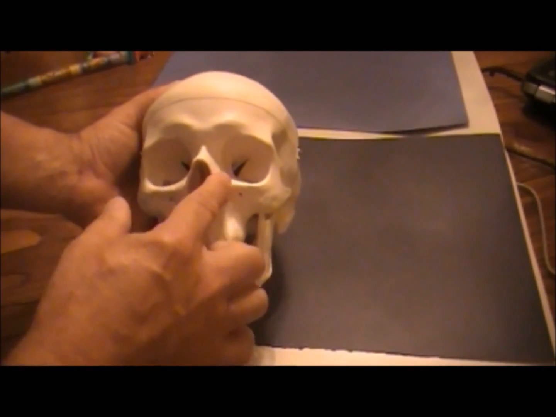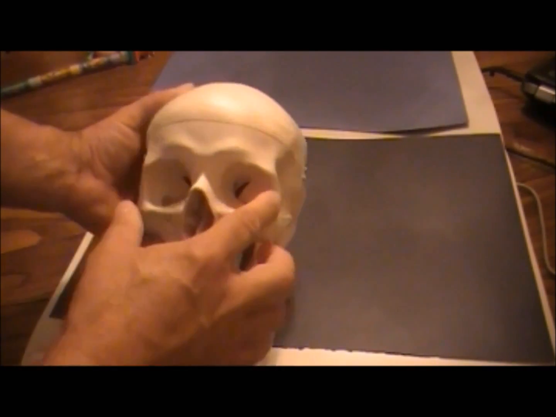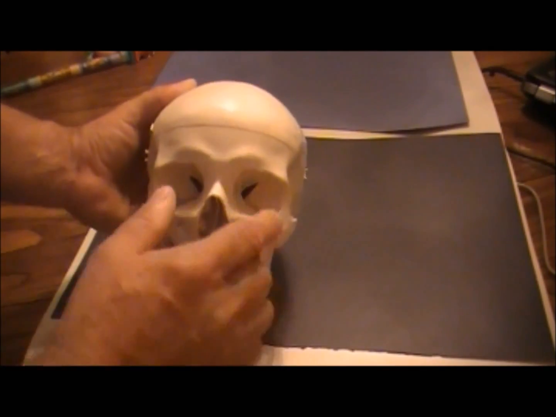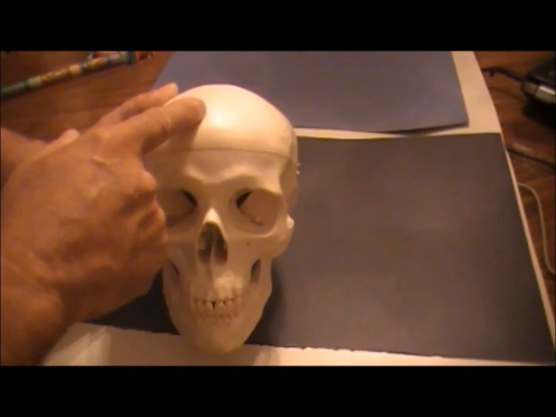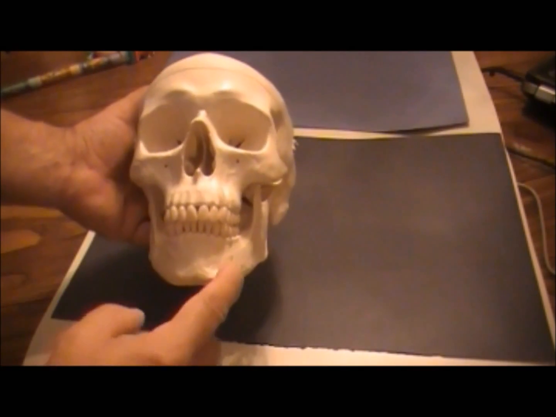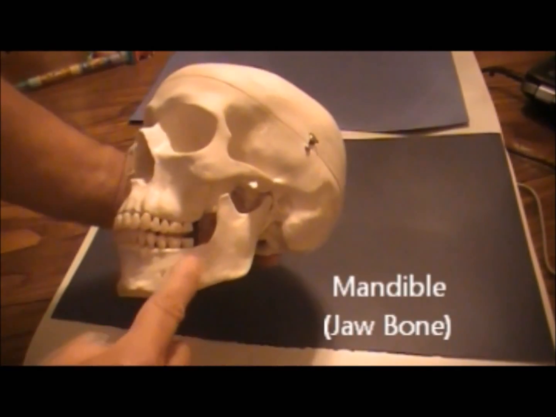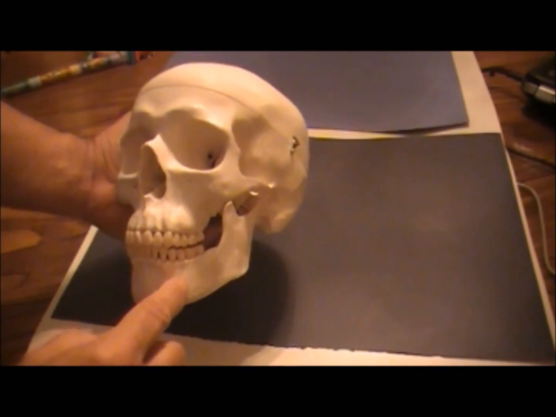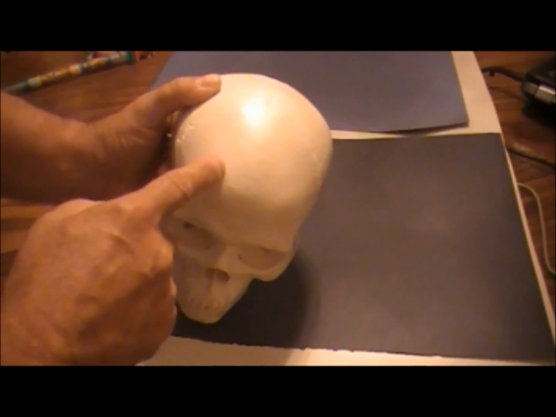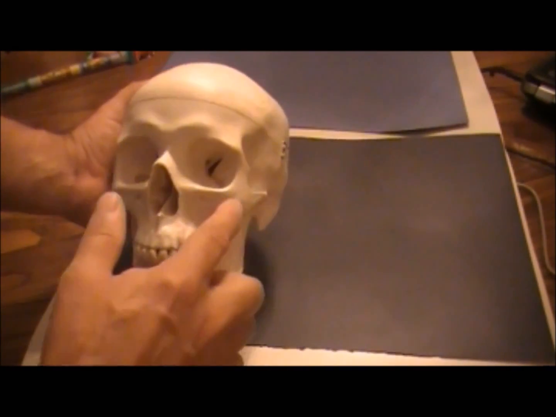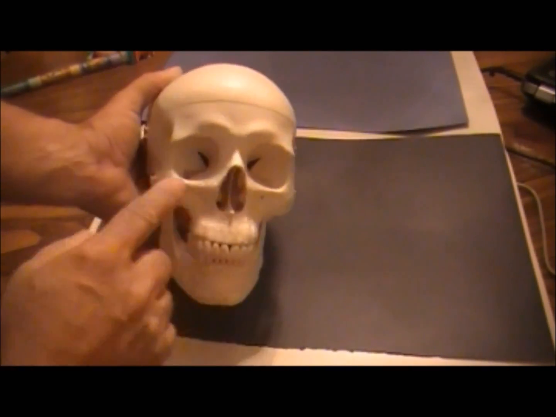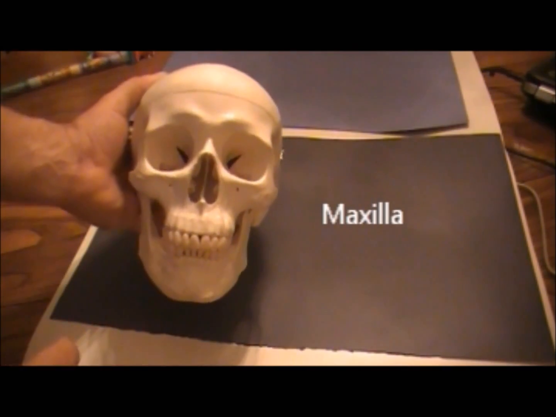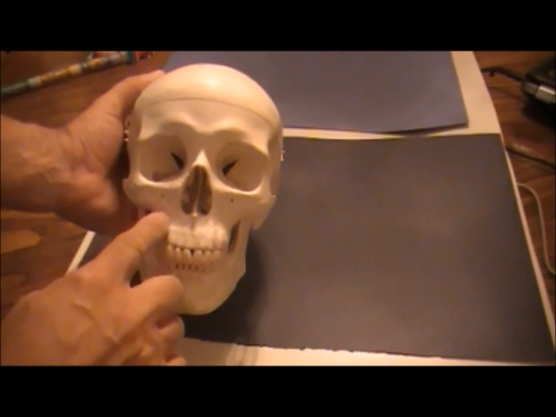Attached to this, the zygomatic bone has another mate on the other side. These are two paired bones. The frontal bone is a singular bone, just like this bone down here, the mandible or lower jaw. These two bones, the mandible and the frontal bone, do not have a mate, but the zygomatic bone or your cheekbones and the maxilla do have mates, left and right.